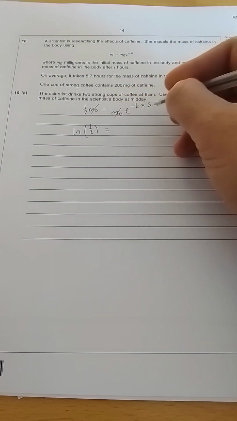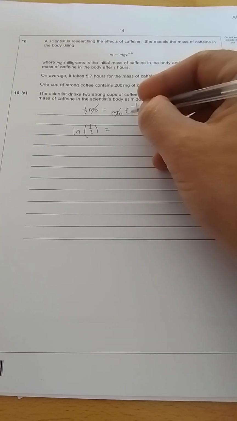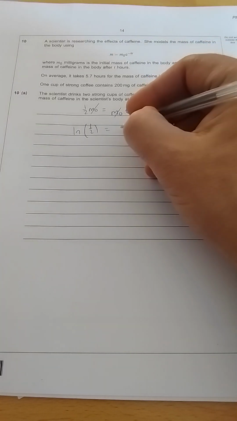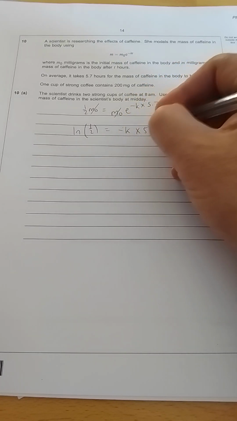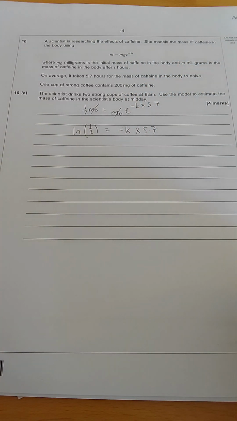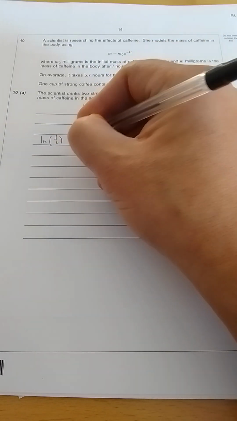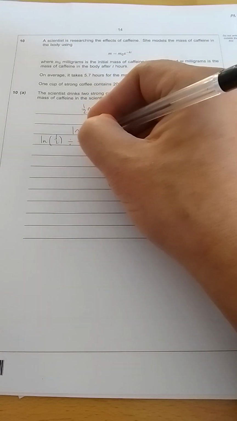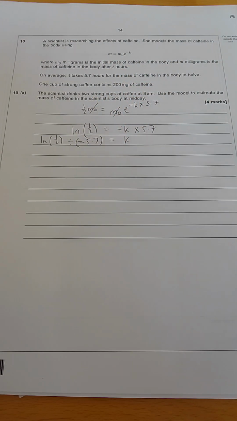Doing natural log on e to the minus k times 5.7 will get rid of the e to the power. So it will be minus k times 5.7 is natural log of a half. Now, if we divide by minus 5.7, we'll have natural log of a half divided by minus 5.7 is equal to k, and we found the value of k.